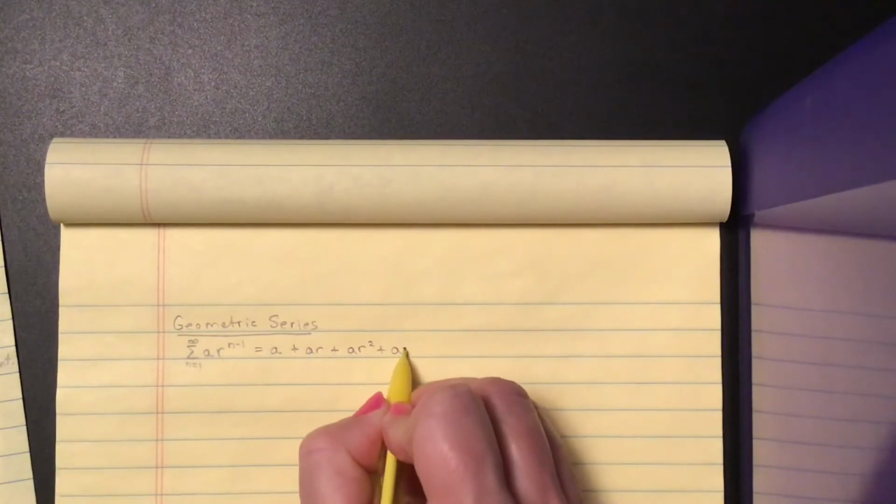So when n equals 2, 2 minus 1 is 1. We'll have r to the first power. So a times r will be the second term. Every successive term then will have a higher power on r. So the next term is a times r squared, then a times r cubed, and so on.